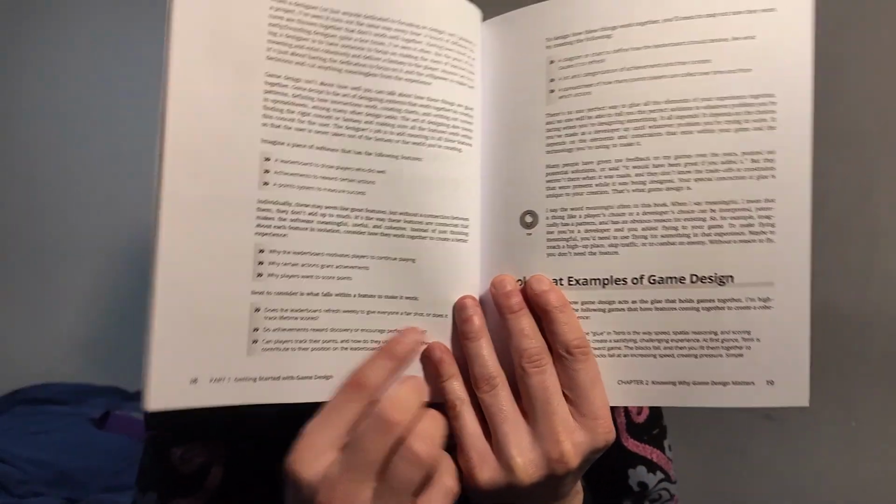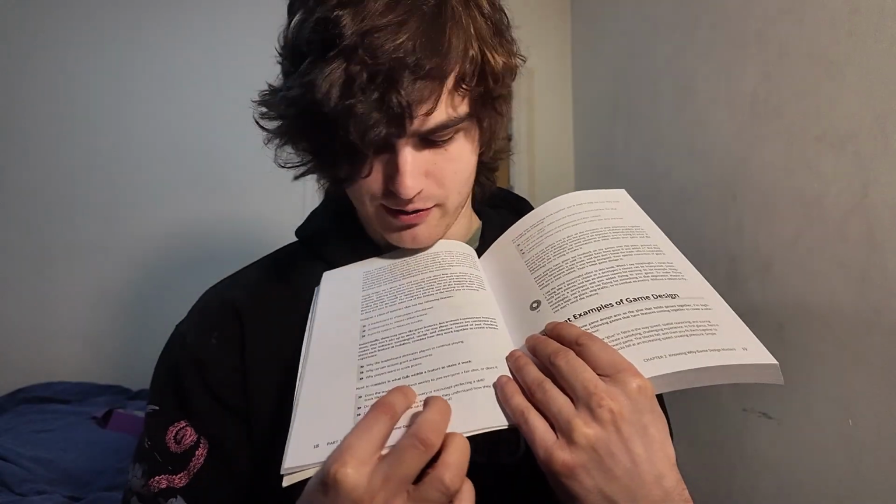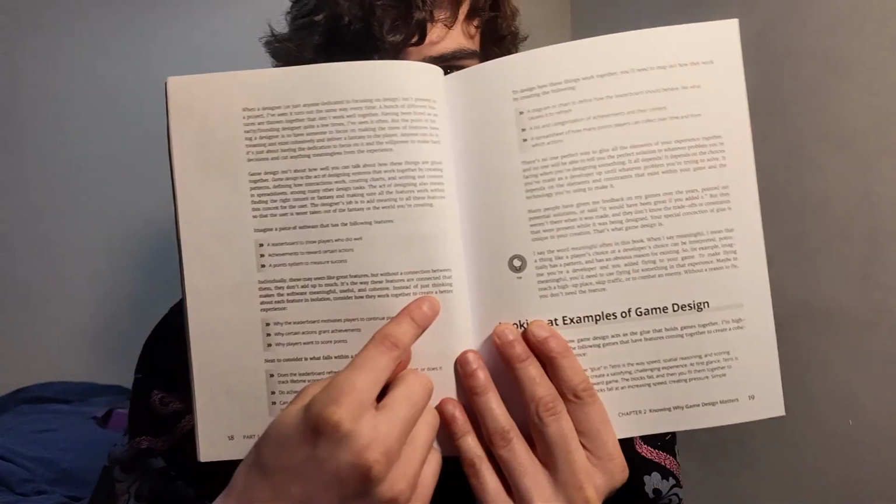Why did I put user? There's no user here. It just says a better experience. I could just put user in that. Anyway, let's try that again.